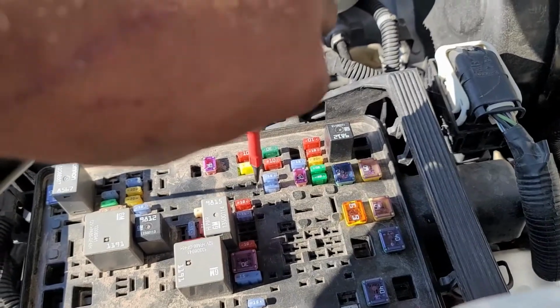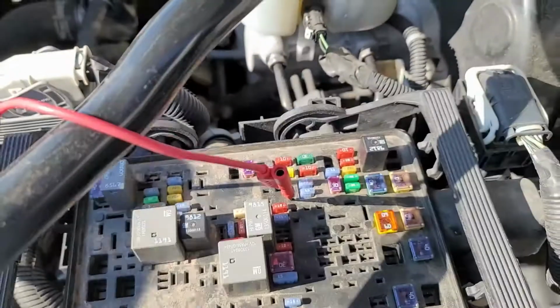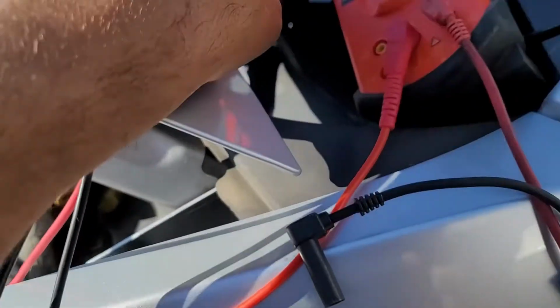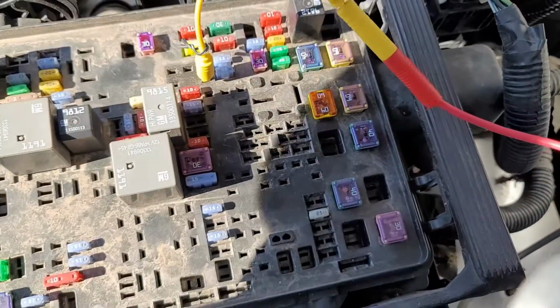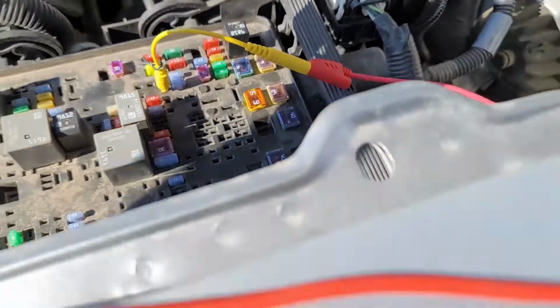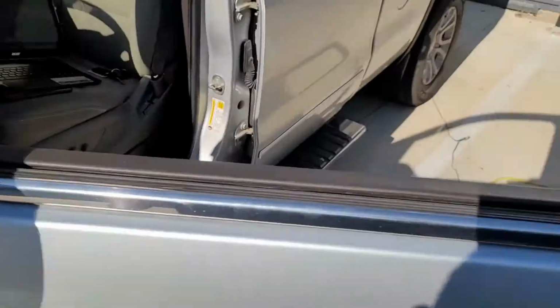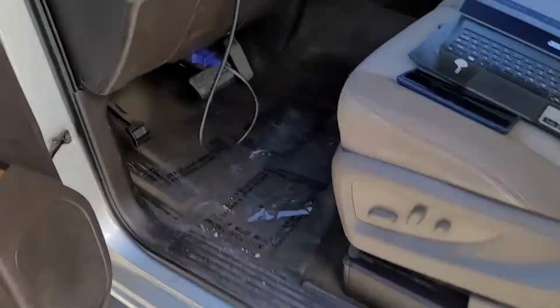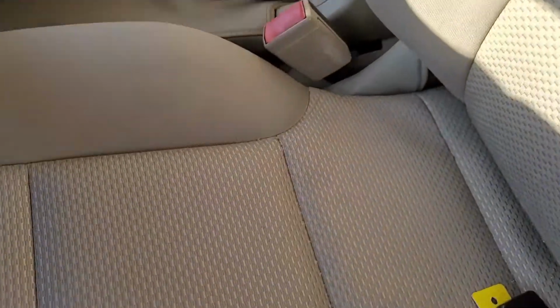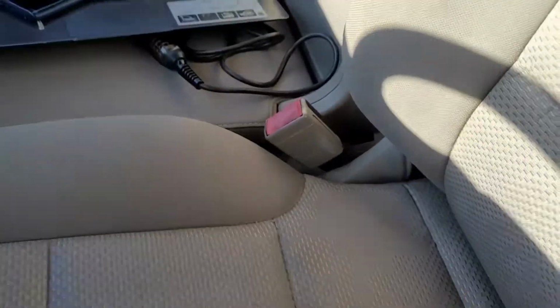I'm going to put my lead here and start the car and put it in reverse, see if I get a ground. All right, so I'm using this from the kit that I bought from China. Thank you, China. And let's see if we have control. Hopefully, please, please, I don't want to mess up the body control module, please.